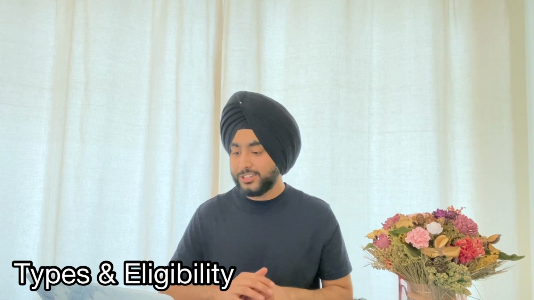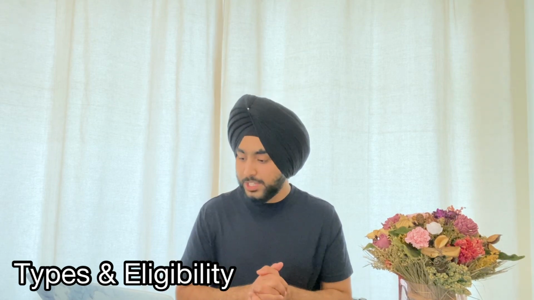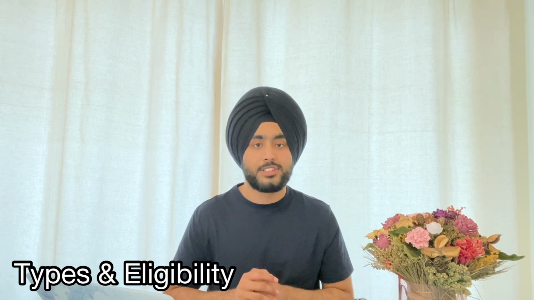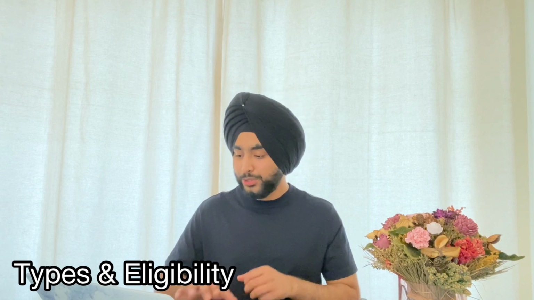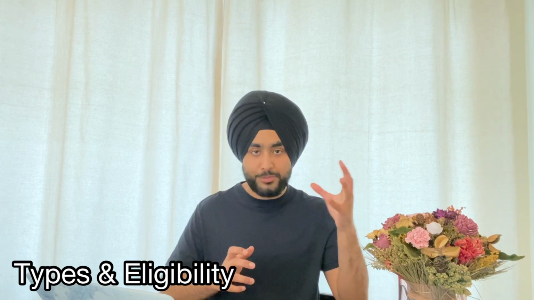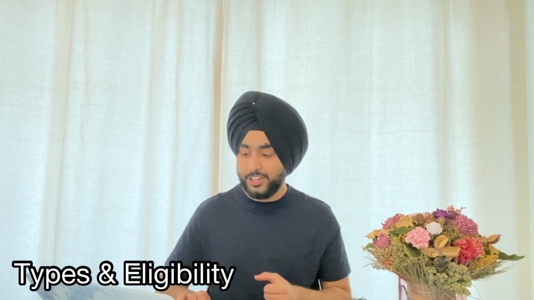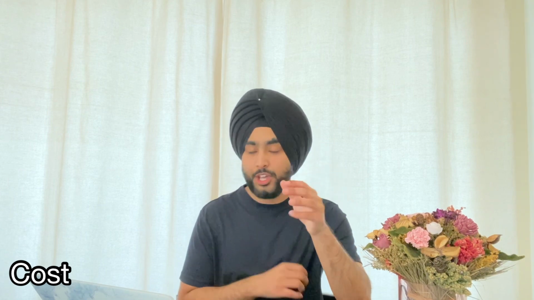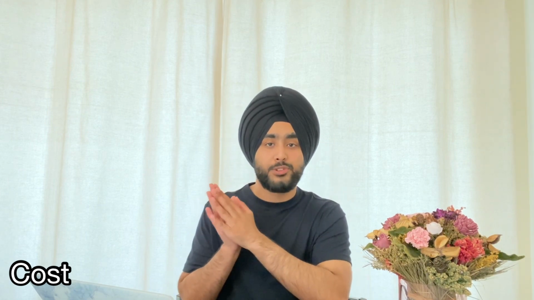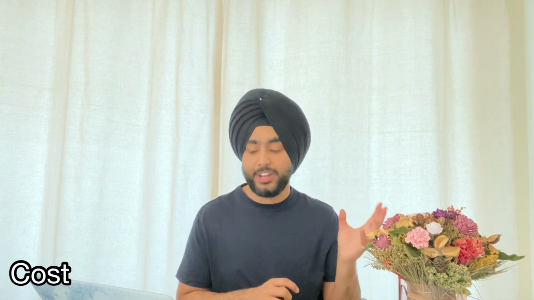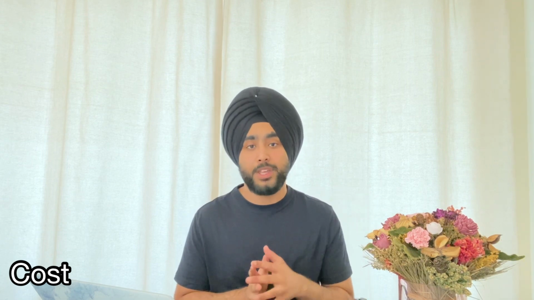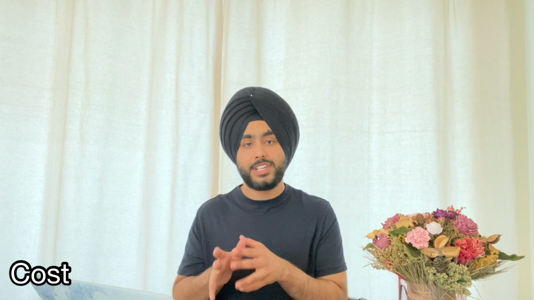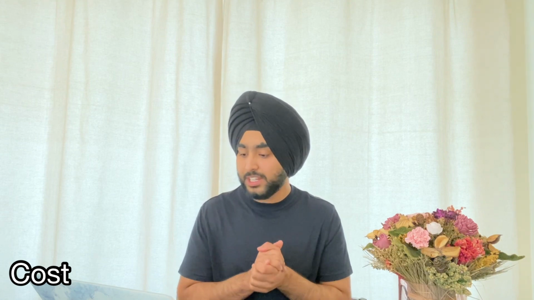Secondly, for your graduate trainee visa, the maximum limit is 12 months. So this is how much stay you can get in the UK itself. In terms of the cost, there will be an application fee which will be from £610 to about £1,408. Secondly, you need to pay a health surcharge which will be £624 every single year.